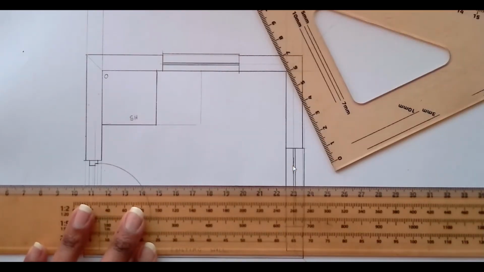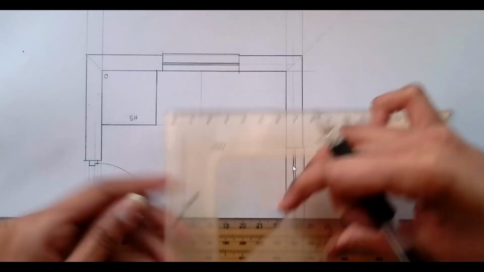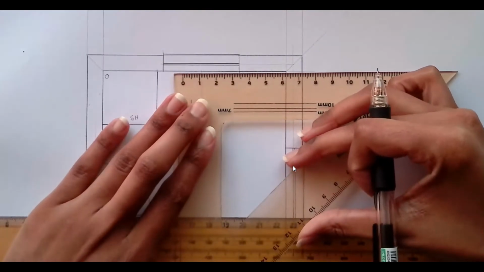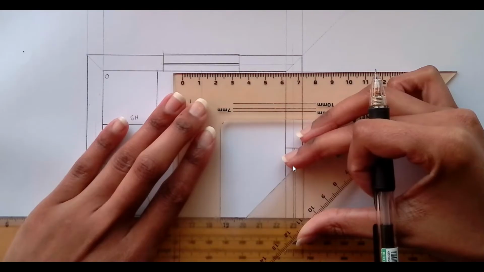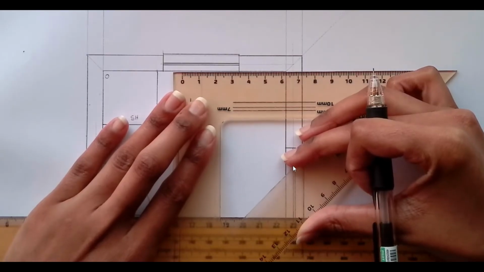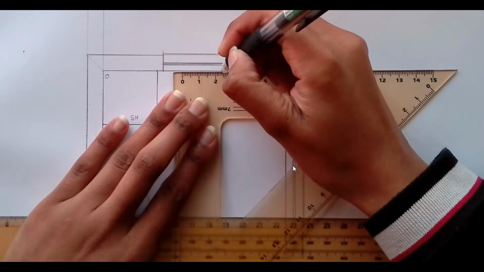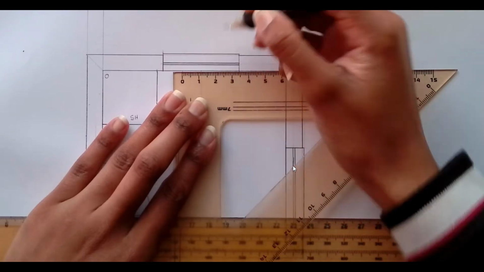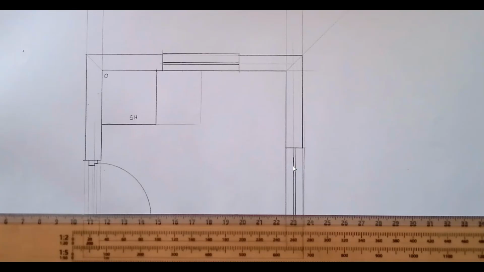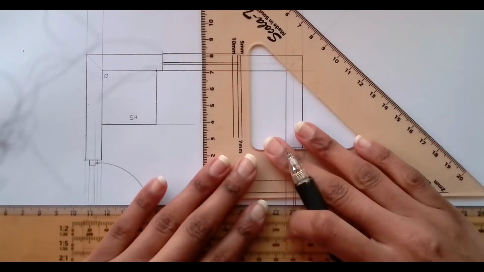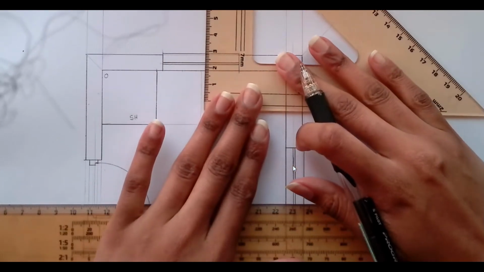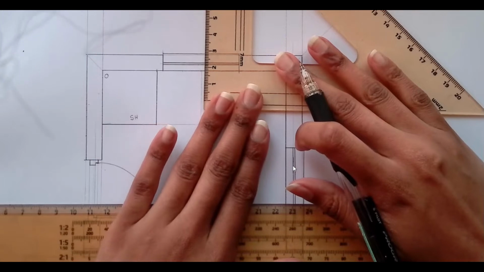So from there, we need to measure half of 23. Then you mark it on each side. Because you got 23.4, then it was 23.4 by 18.